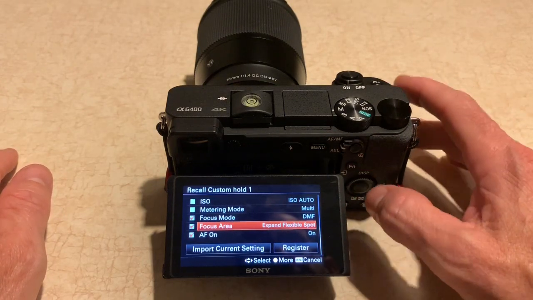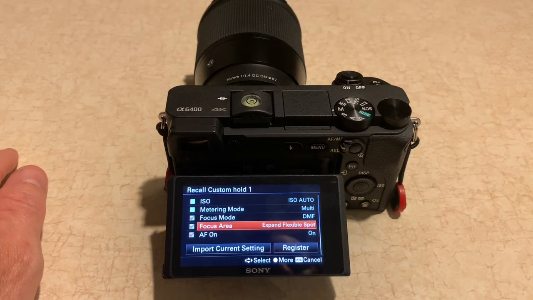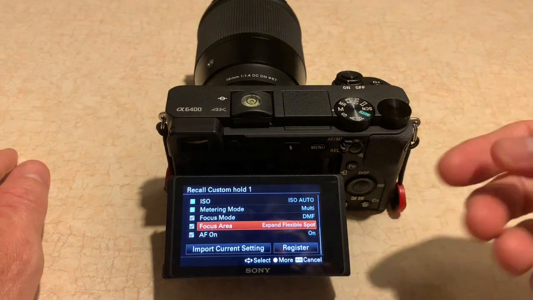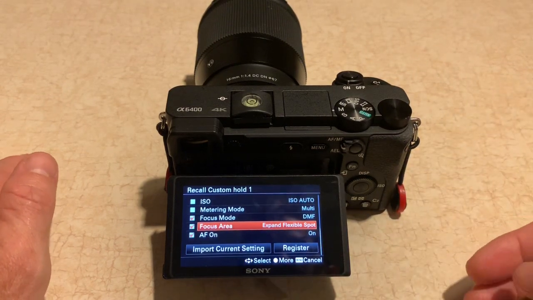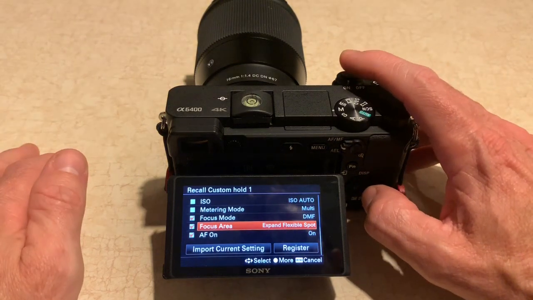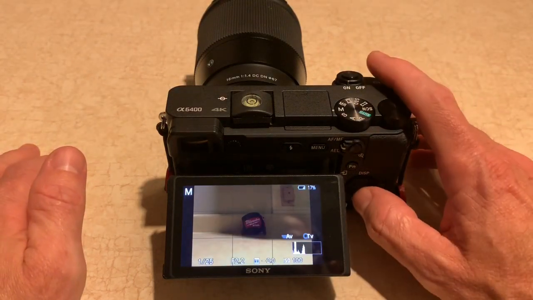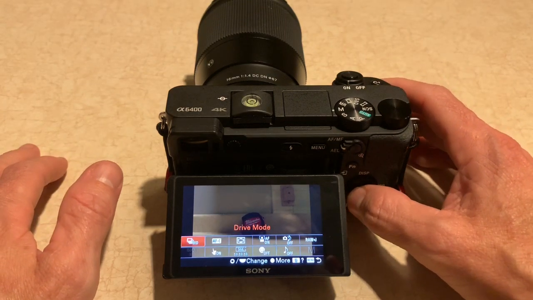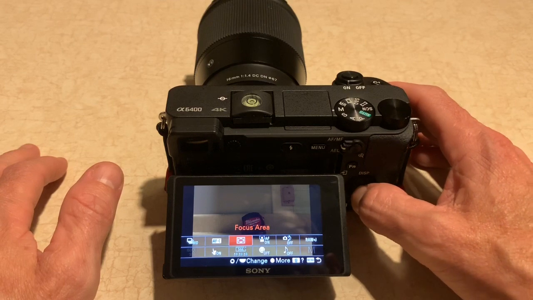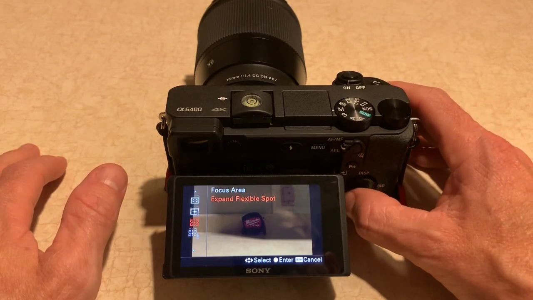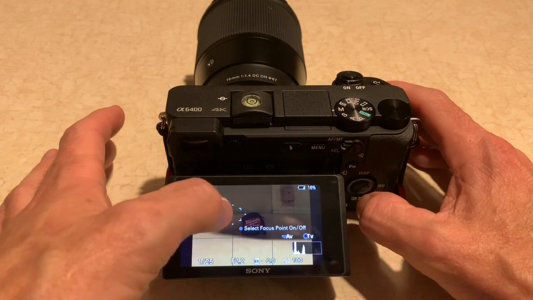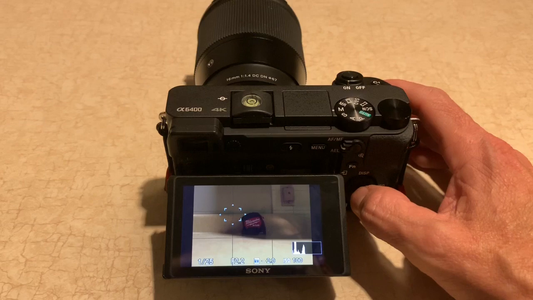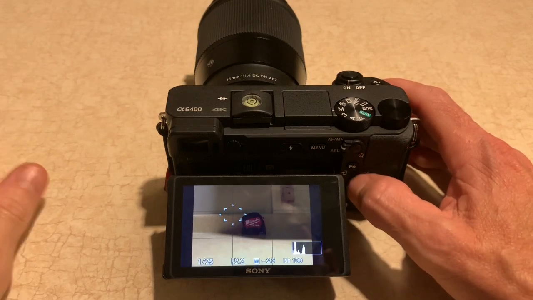You basically set this up before you press that button. Let me just go out and show you that right now because it's kind of confusing. Basically you come in here to your normal camera settings, and you go to your focus area, you go to flexible spot, and then you move it there. That's where you move your flexible spot. Then it's going to be there every time you go there.